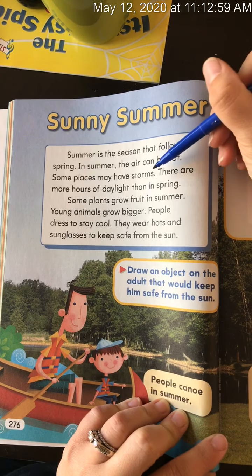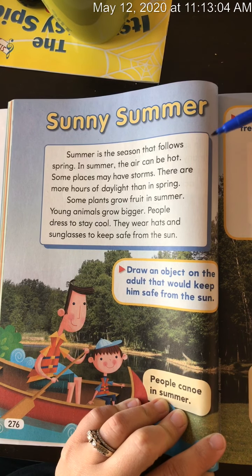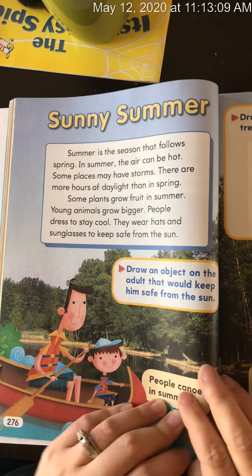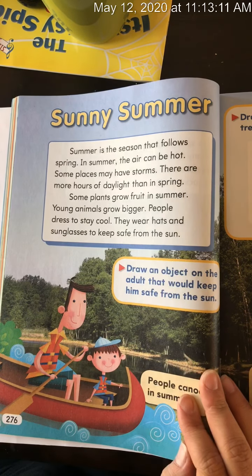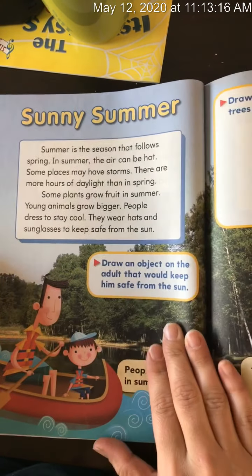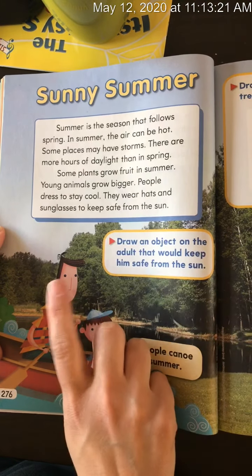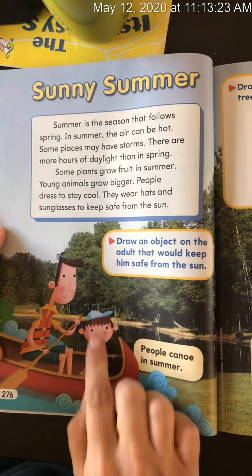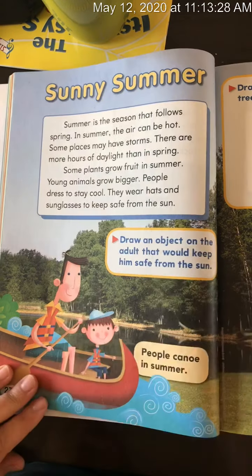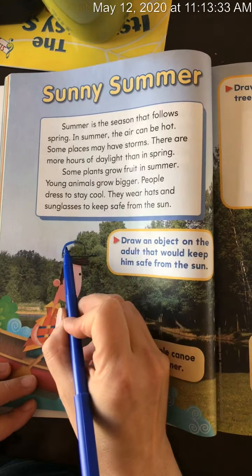Some places have many storms, or may have storms. There are more hours of daylight in the summer. Some plants grow fruit in summer. Young animals grow bigger. People dress to stay cool. They wear hats and sunglasses to keep safe from the sun. Now, down on this picture, it says, draw an object on the adult that would keep him safe from the sun. So it looks like the boy already has a hat on, but maybe the dad could use a hat. So you could draw a hat on him, and that would keep him safe from the sun.